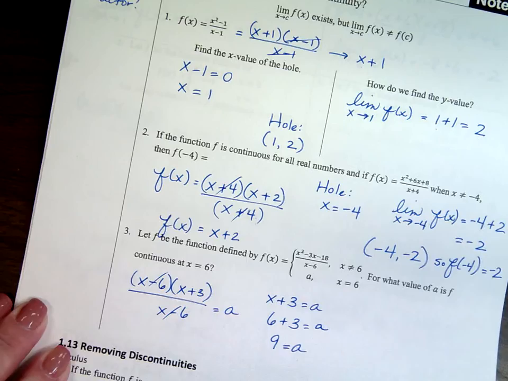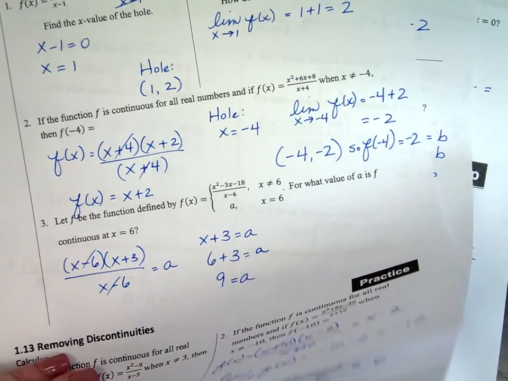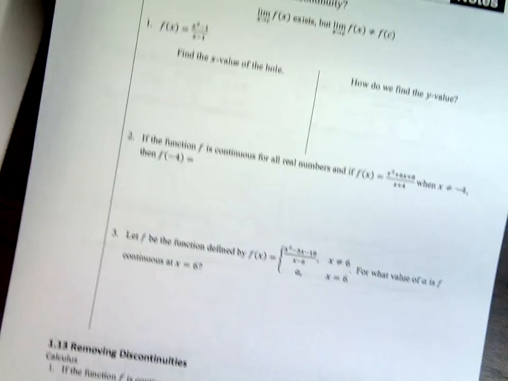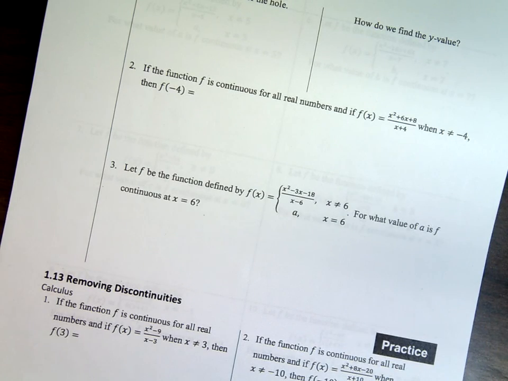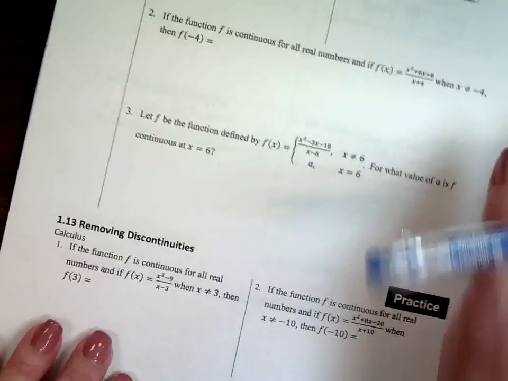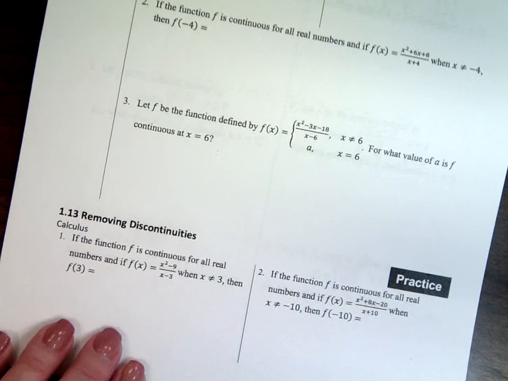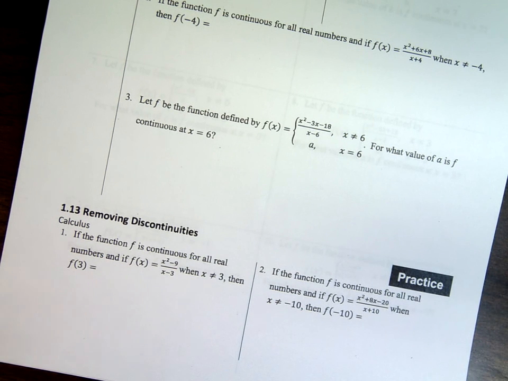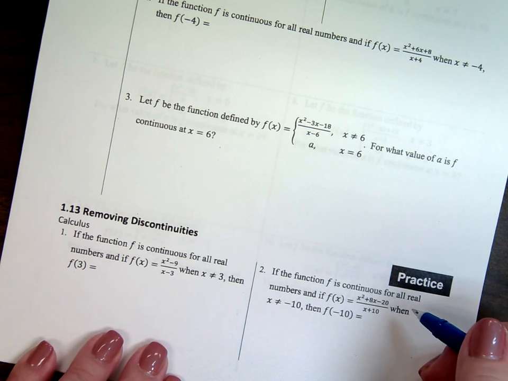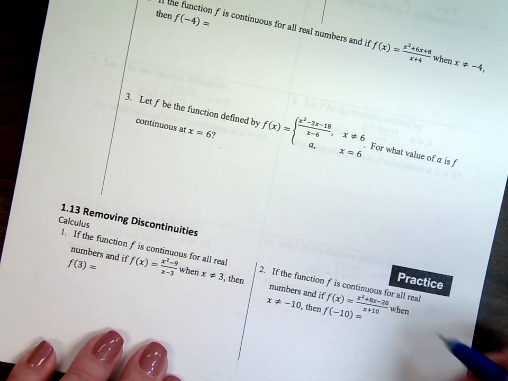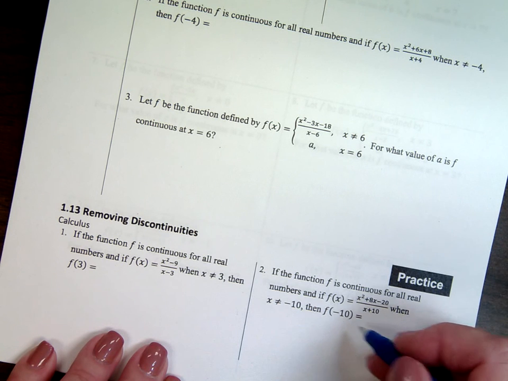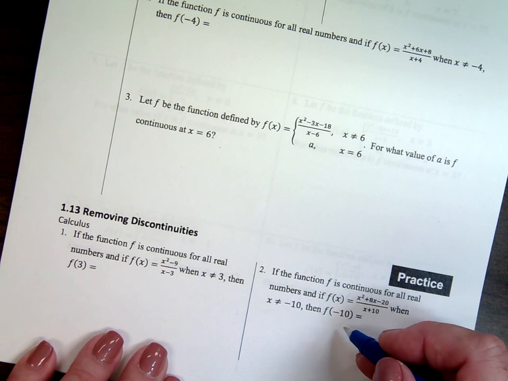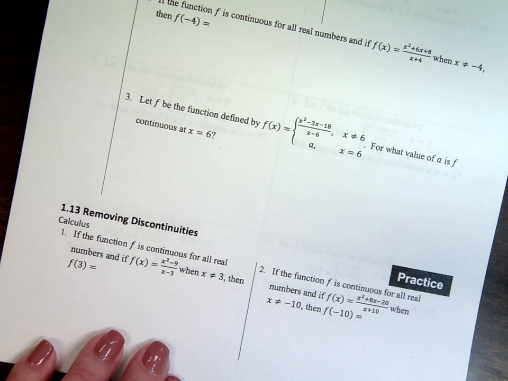All right, so let me go to practice problems. Let's do number 2. Number 2 says, if the function is continuous for all real numbers when x equals negative 10, what's f of negative 10? Well, this is exactly the same question as number 2 up above from the video. So I'm going to do the same thing I did there. I'm going to factor it first.